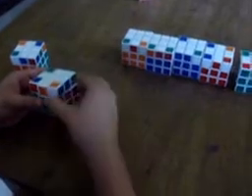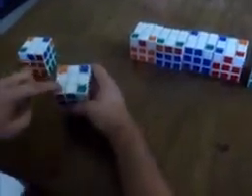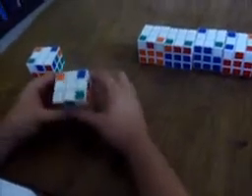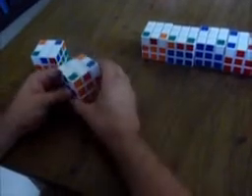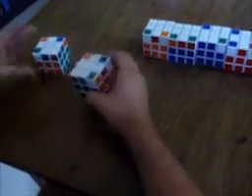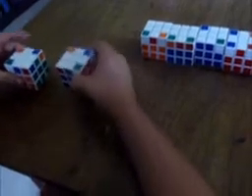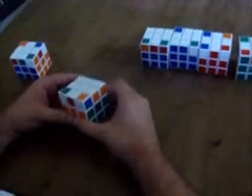And then finally the third piece is being turned clockwise. This piece stays white. So as I perform this algorithm, these three pieces are turning clockwise. Keep that in mind now as we pull out these cubes.